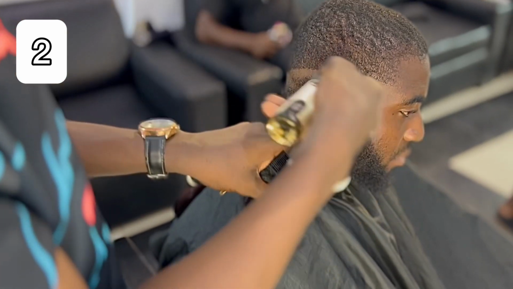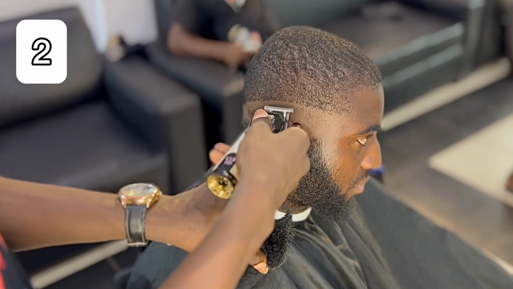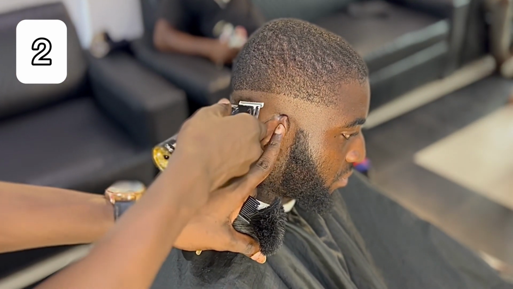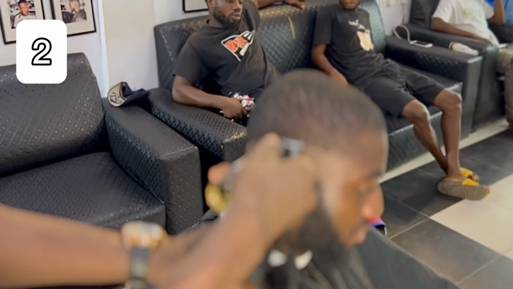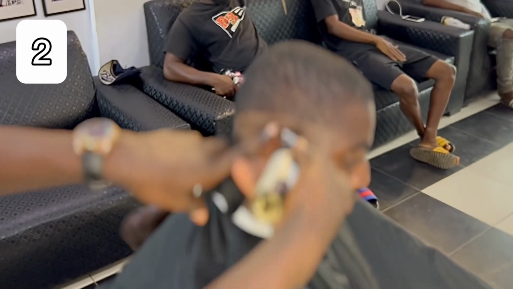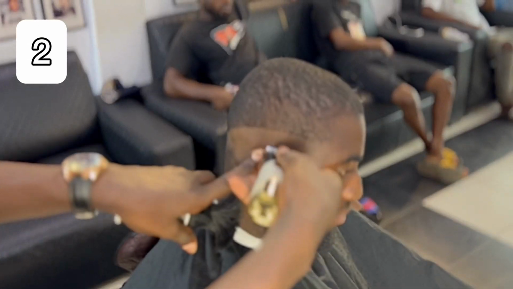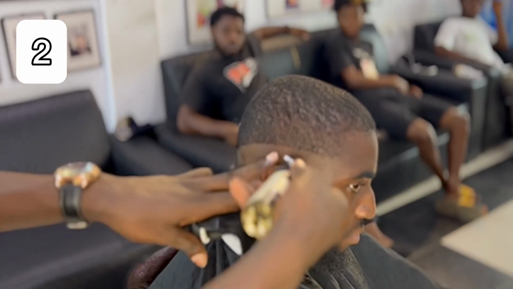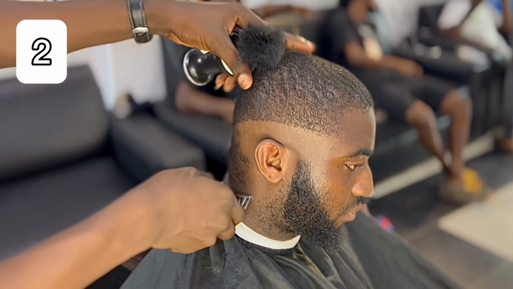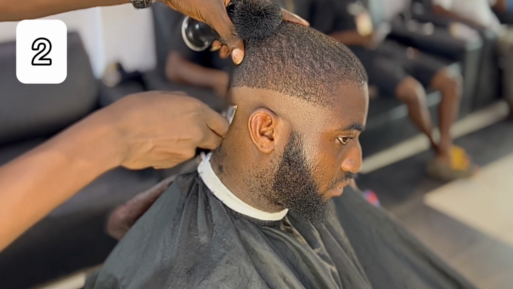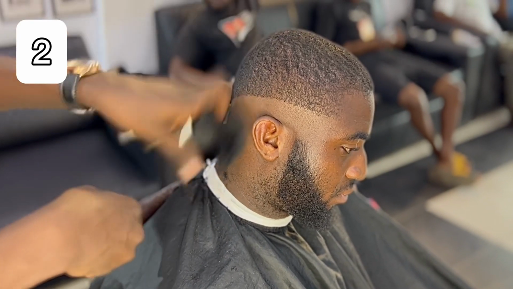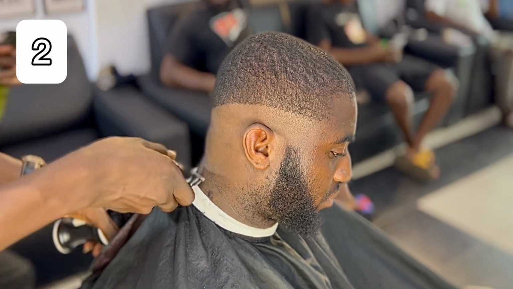So one thing about haircut is that you should be very fast because customers want to go to their places for their activities. So in as much as you want to have a very good haircut, you should also be very fast because people are waiting in the queue. So don't create a line that will delay all your time. Create a line you can clean around and clear very fast. So this is the high fade you can see right now.